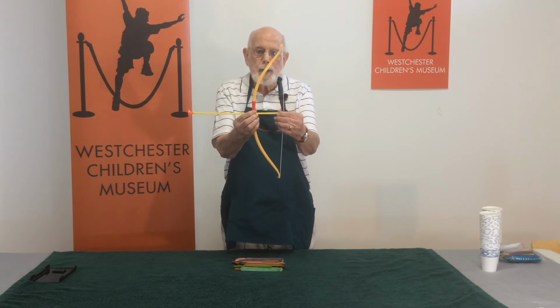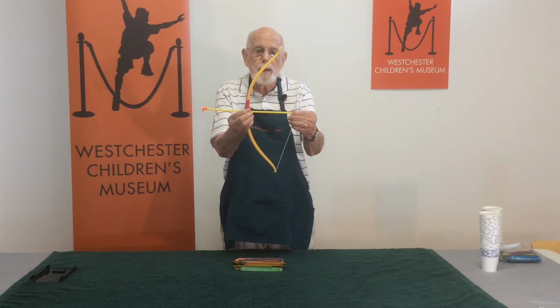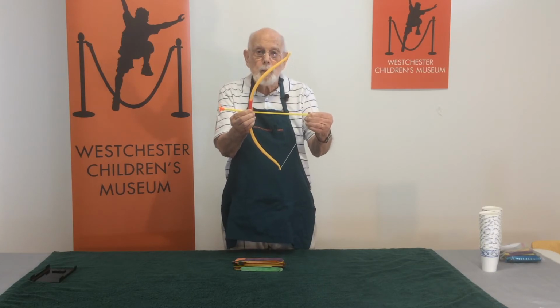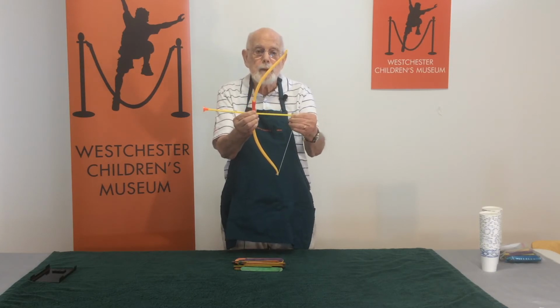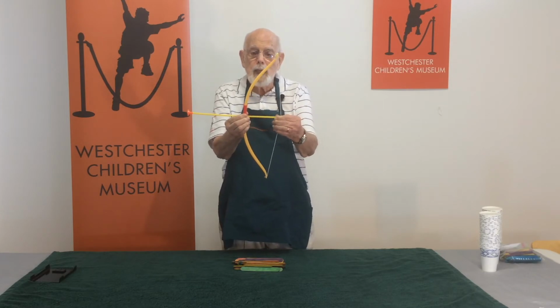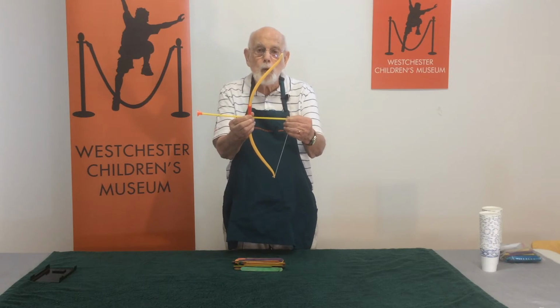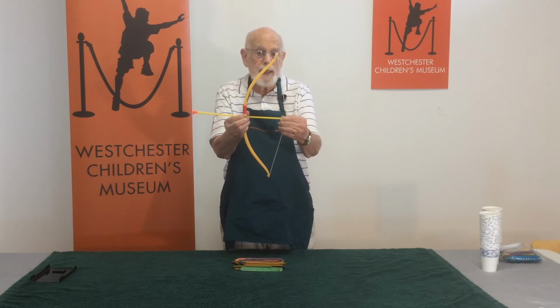Now, if I pull it back, what's going to happen to the ends of the bow? They actually bend, don't they? If I let go, will they stay there? Of course not. They will have gained potential energy from being warped to a position that they don't want to be in, the bow ends.